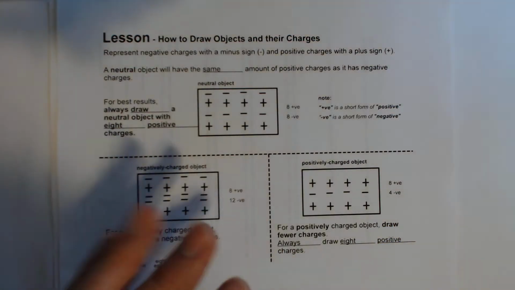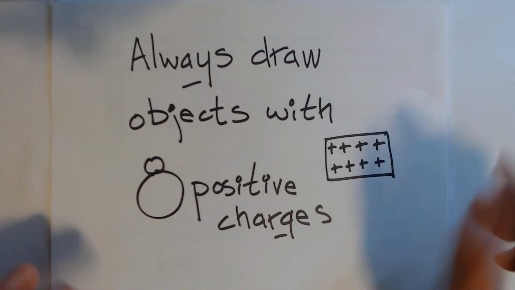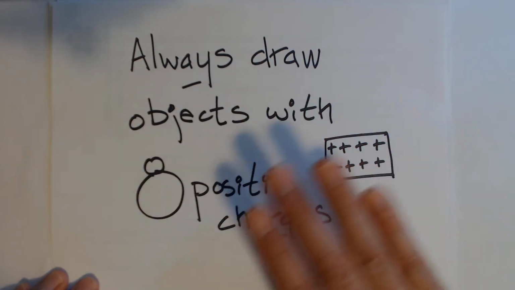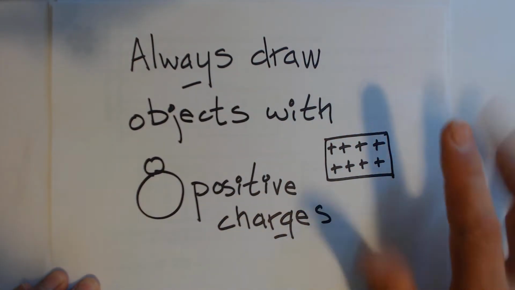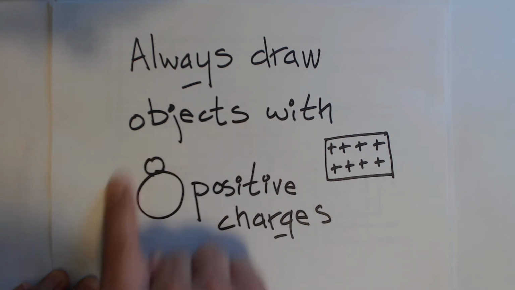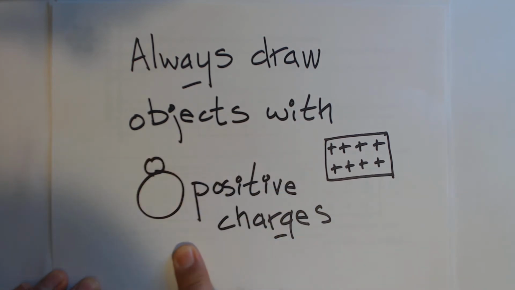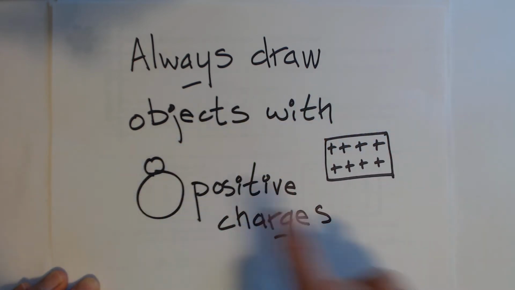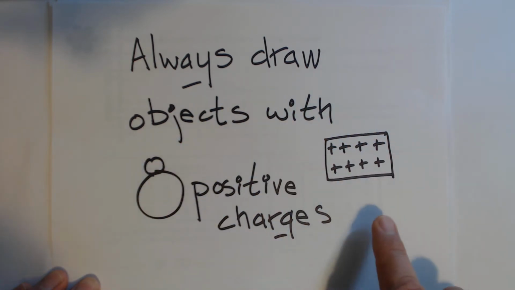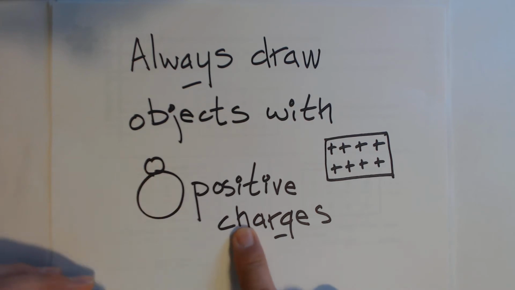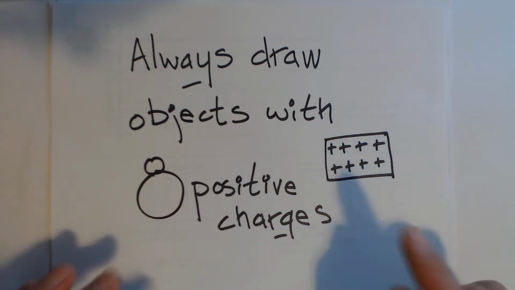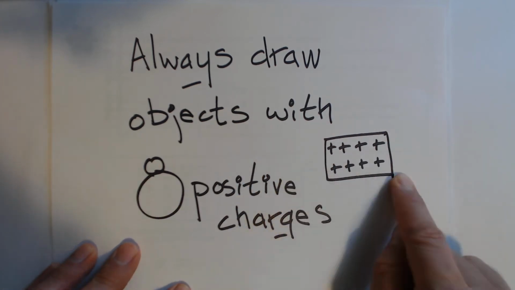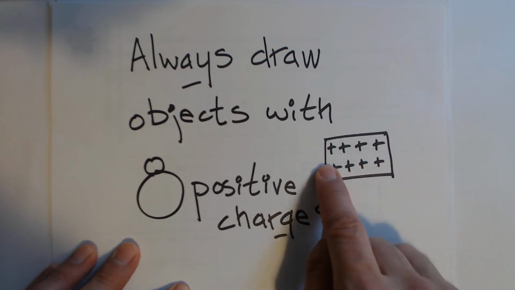Now, I'm going to go over each one. But first, just as a standard way of doing it, the way I find it really works is to always draw 8 positive charges for any object. It makes it so you don't have way too many or way too few when you actually have to move them around later on. 8 is a good number, a good balance to draw. So here's my object: a square box with 8 pluses.